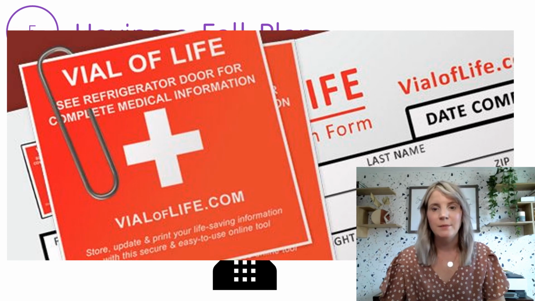You can visit www.vialoflife.com and print this form to easily be ready in your go bag. Once completed, have this bag ready to go in an emergency by your door. Just like alerting your local fire department about access into the home, also let them know about your go bag in case of an emergency.